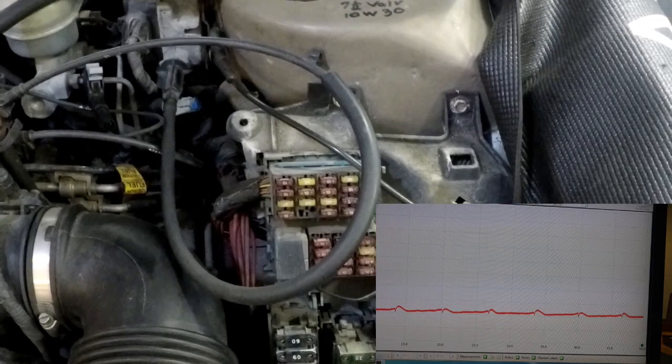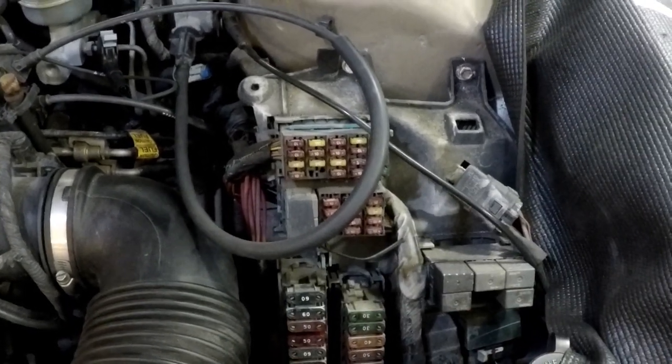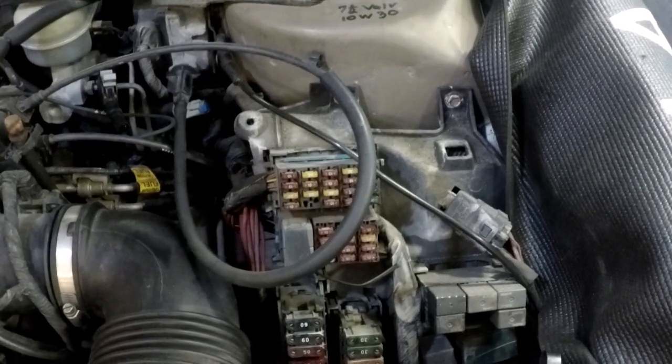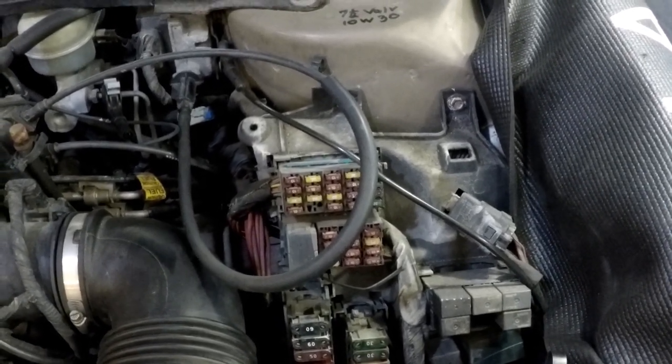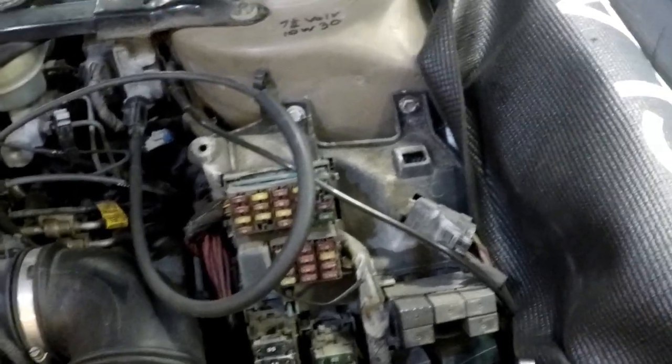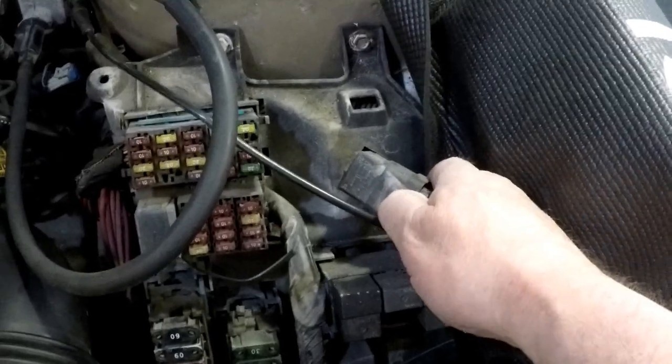All right, fuse is plugged back in, and we see the drains going on there. Okay, so I'm going to disconnect or unplug that inadvertent relay, and we'll see if that continues on.